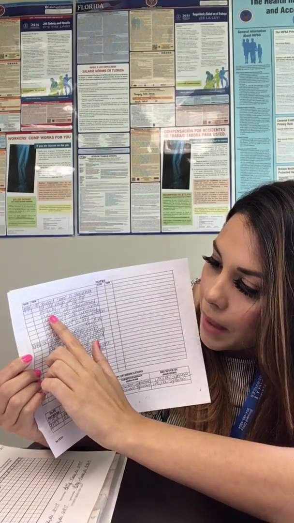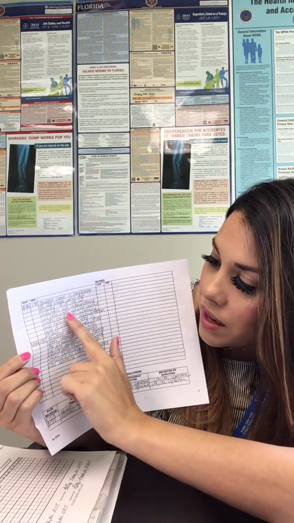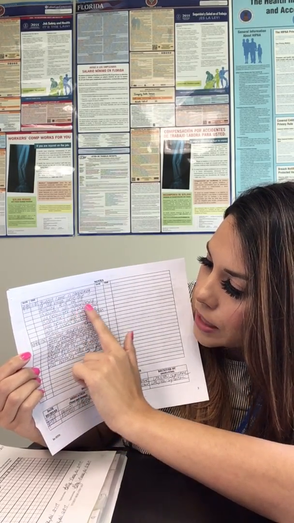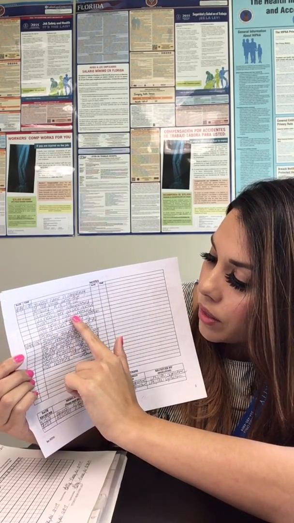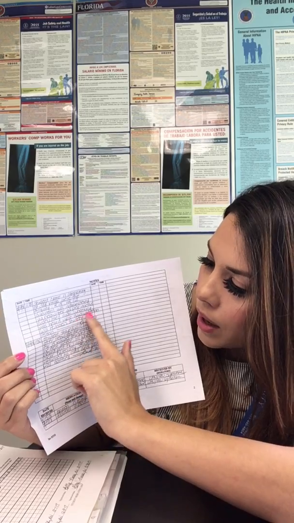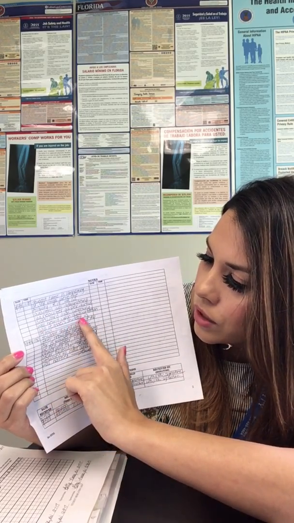Okay, albuterol was administered via nebulizer as per doctor's order, okay, or med off. Wheezing was heard upon auscultation. Will reassess student in 15 minutes. 15 minutes is the golden rule to assess.